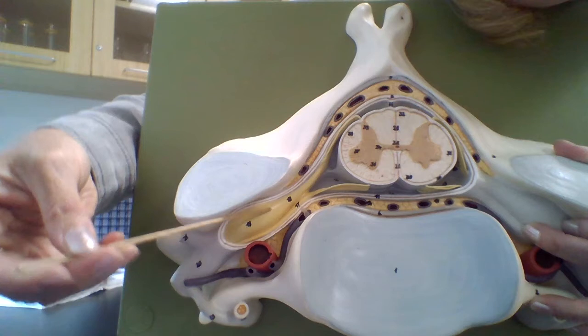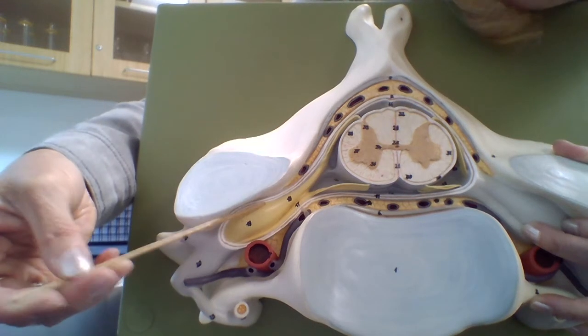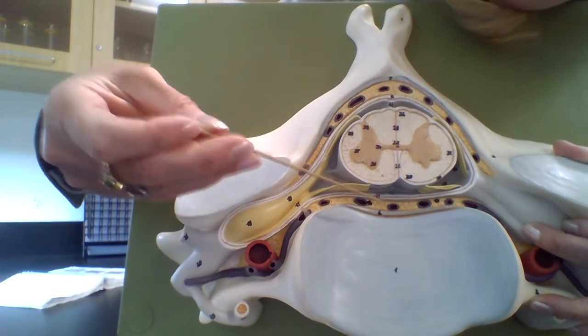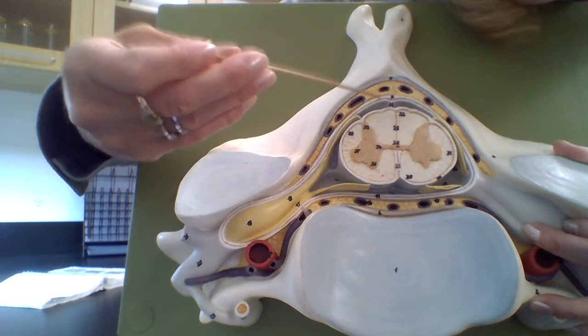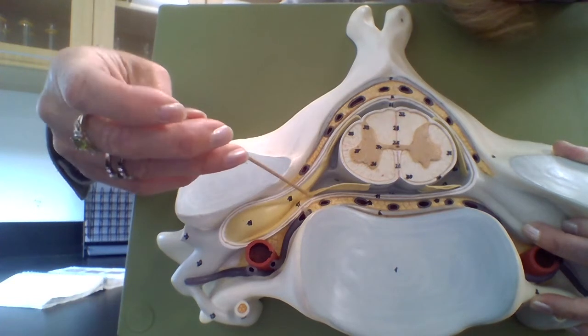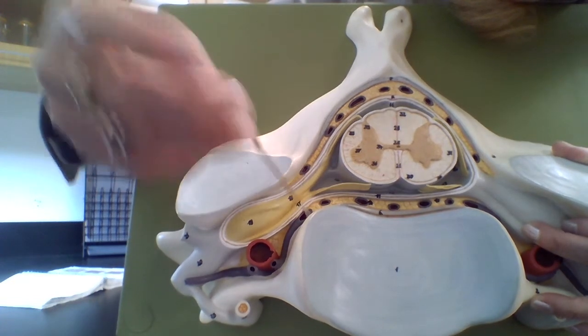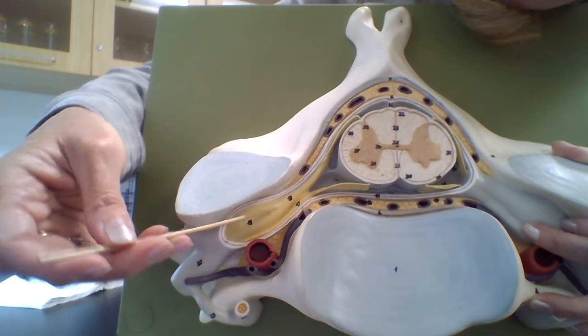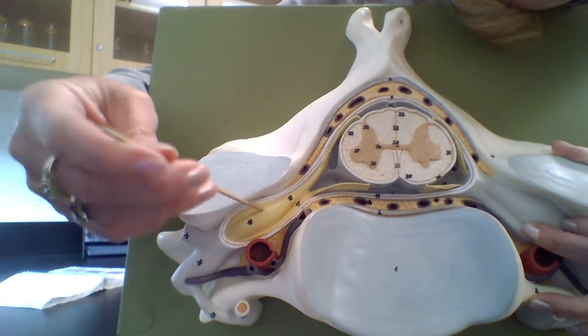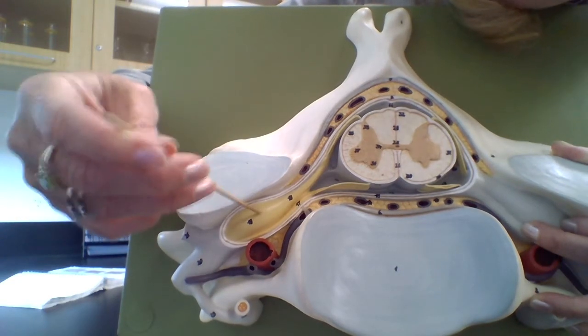This is posterior root ganglion. Well, sometimes they call it ventral and dorsal, right? So you will hear this is dorsal root, this is ventral root, and this is dorsal root ganglion. In the dorsal root ganglion you will find cell bodies of the sensory neurons.